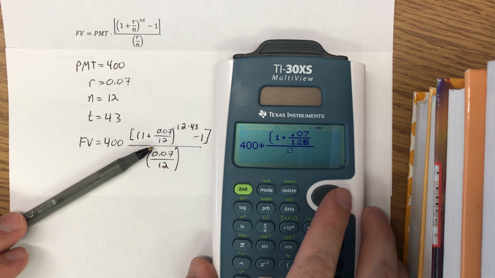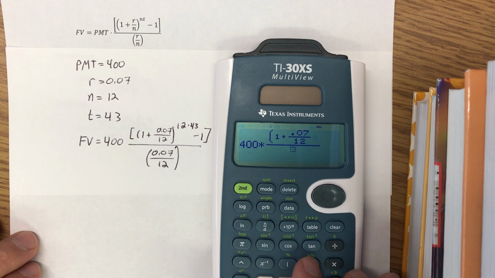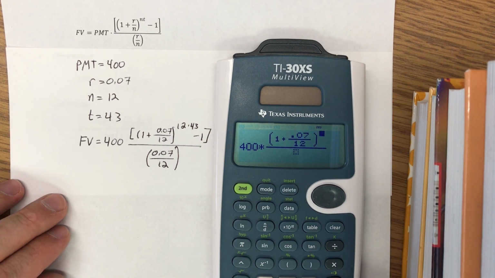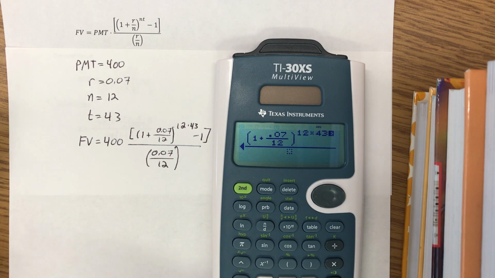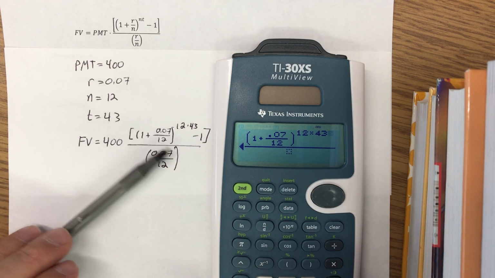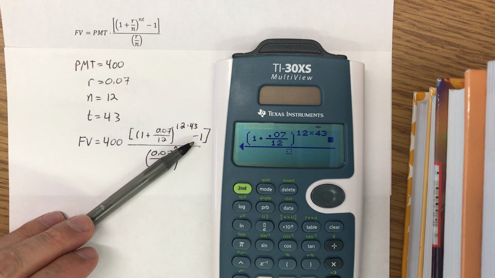We're going to use the arrow key to get out of the denominator, and then I need to close my parentheses and hit the exponent button to get up into the exponent. Now we'll type in 12 times 43. Notice how it's very clear in this calculator that 43 is part of an exponent. To get out of the exponent so that we can type in this -1, we're going to hit the right arrow key and then just type -1.